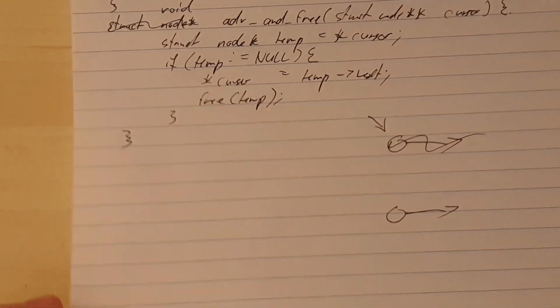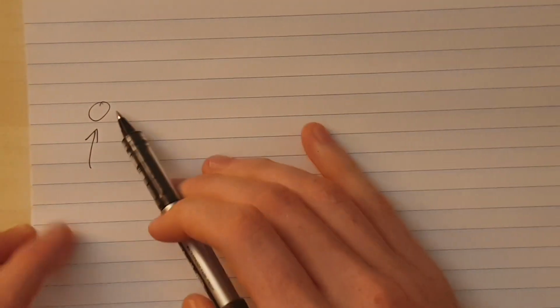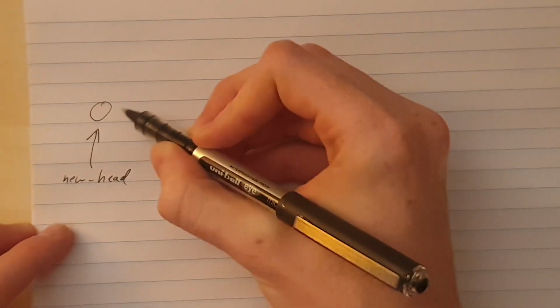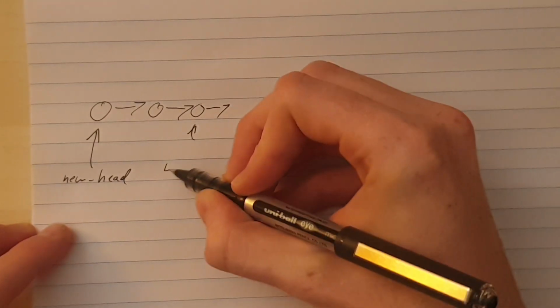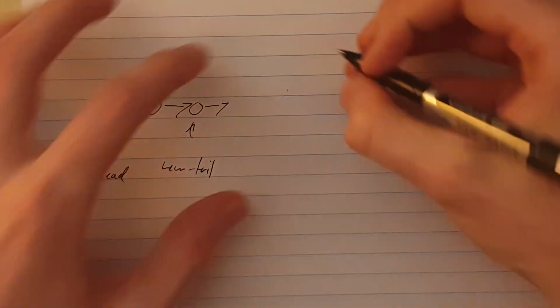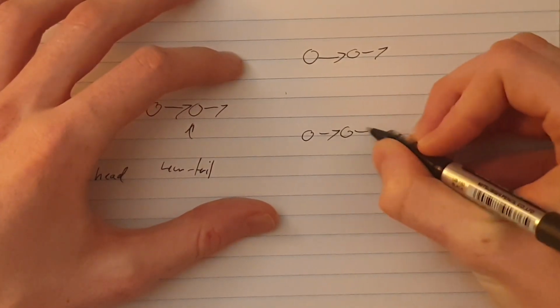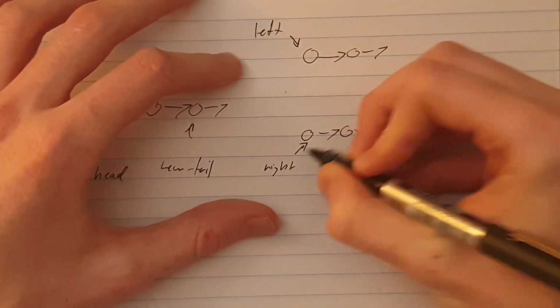Okay, so now I've got these two functions, right? We need to consider our main flow loop. As I said before, we're going to have 4 cursors in total. We're going to have to keep track of the head of our new list, so new_head. We're going to have to keep track of the tail of our new list, new_tail, because we need to know where to append our new nodes, and we're going to return the head. And then we need to keep track of our left head and our right head. So I'll just call it left, points here, right, points here.